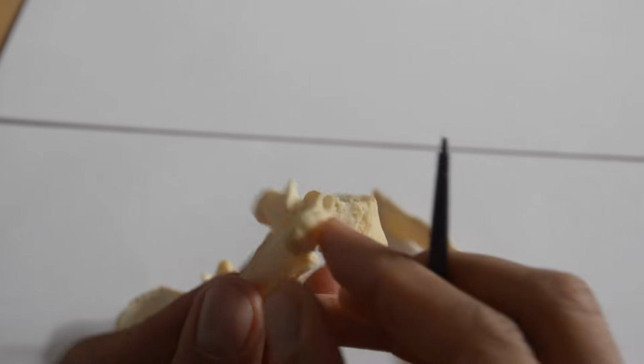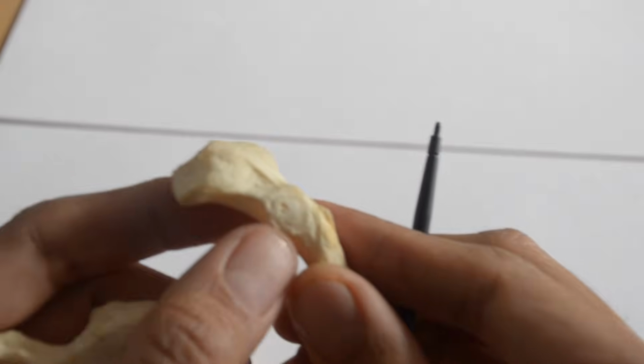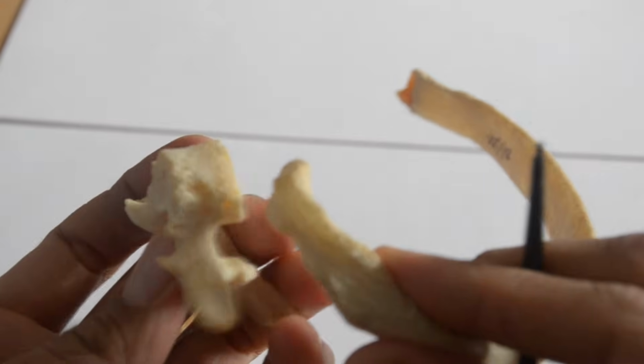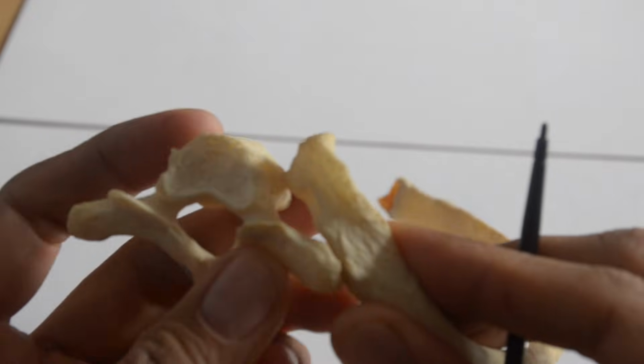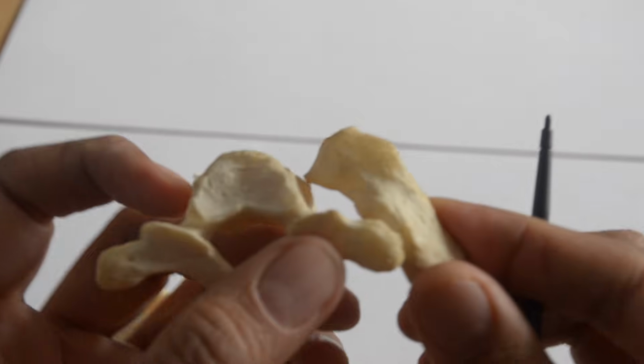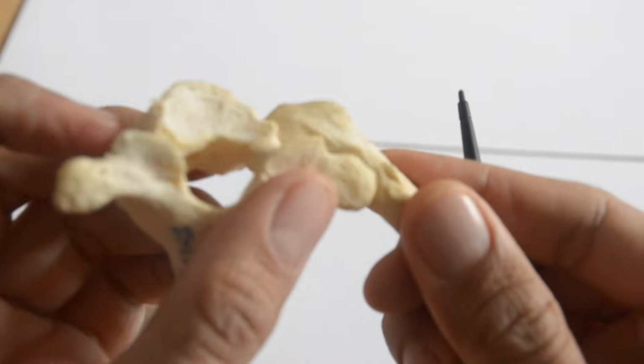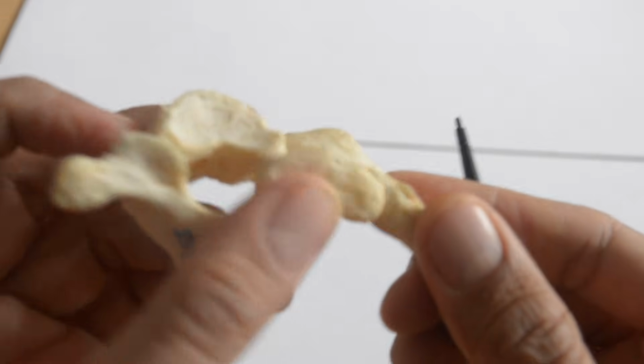So here connects the articular area of the tubercle, and these two together form the costotransverse joint, which is again a plain synovial joint. So this is how these two are connected.